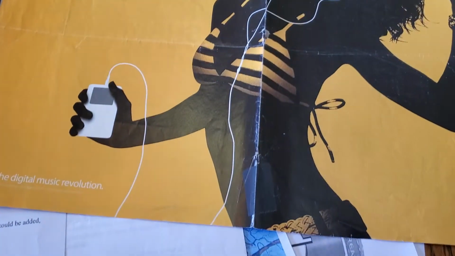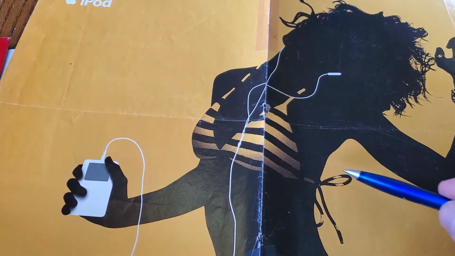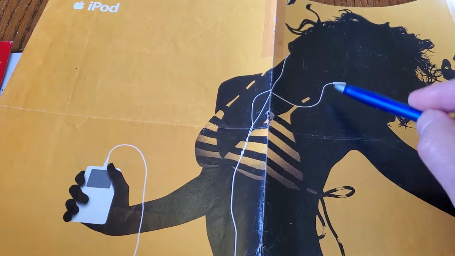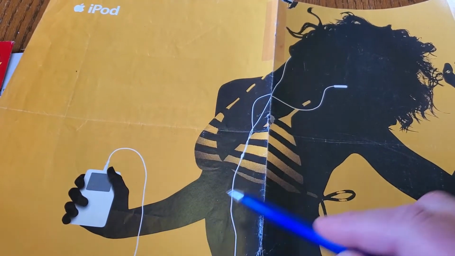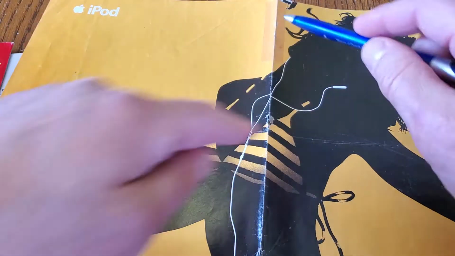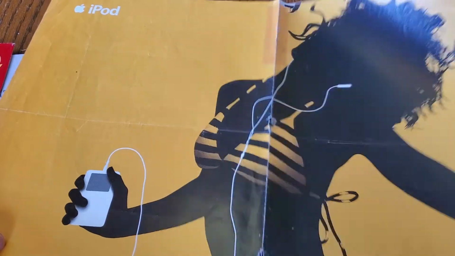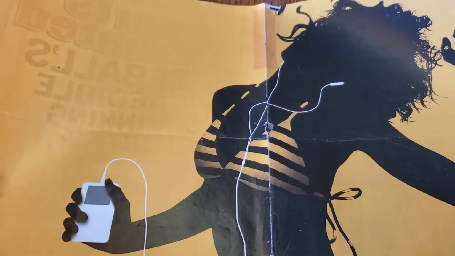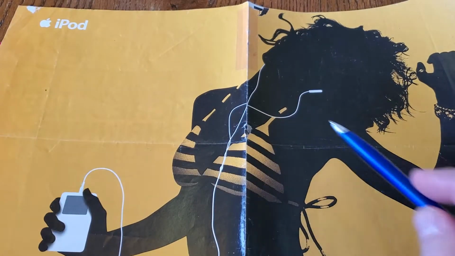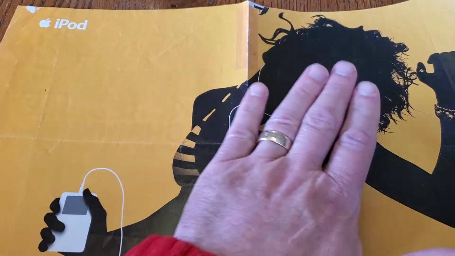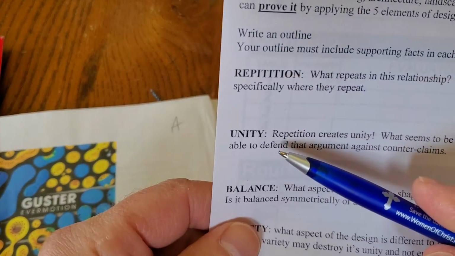If I was talking about this design here, it's a little bit hard to see, but you're talking about this curvy, irregular line: the shape of her arm, and that line here in the iPod, and her hair up here, and her bikini top, and here her fingers. Everything's got this natural sort of curve to it everywhere, okay? You also could say the dominant repeating factor would be the black and the gold. So it's got two things that are dominantly repeating: the curvy lines and the black and the gold. Dominant, okay?